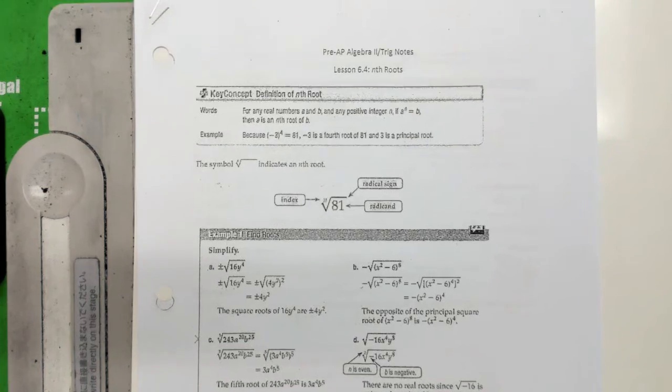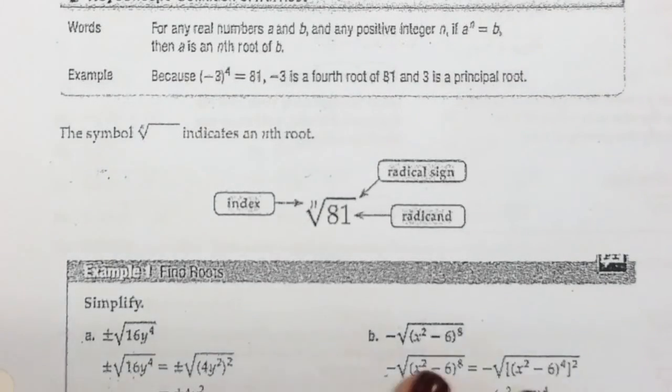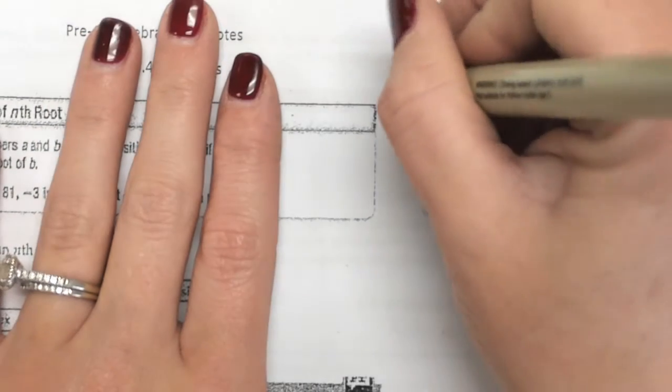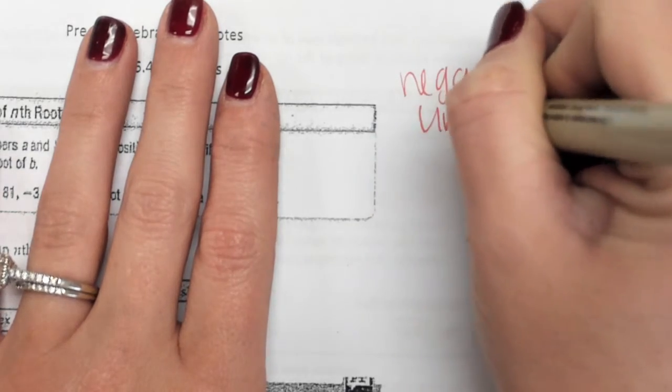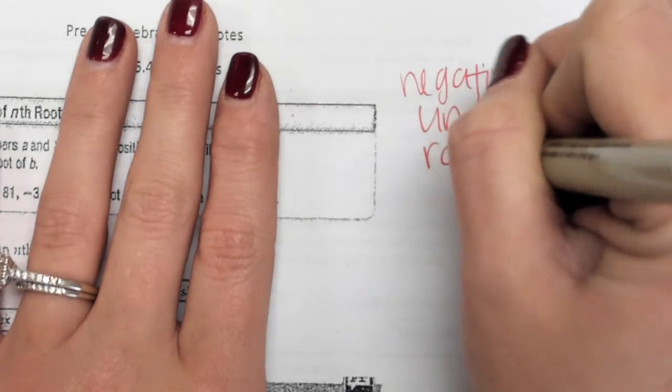Things I want to talk to you about before we get started. Alright, the first thing: negative numbers under square roots. Negatives under roots. That's the first thing I want to talk about.